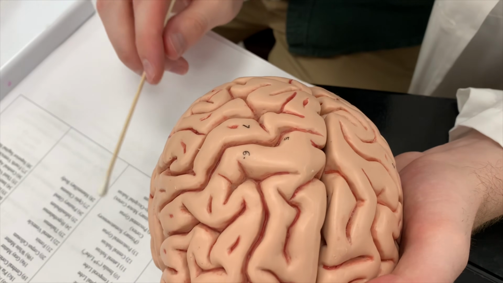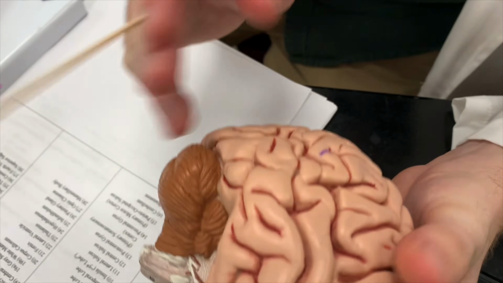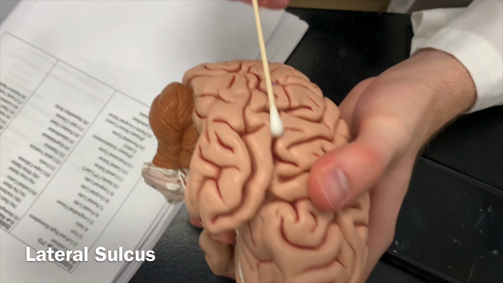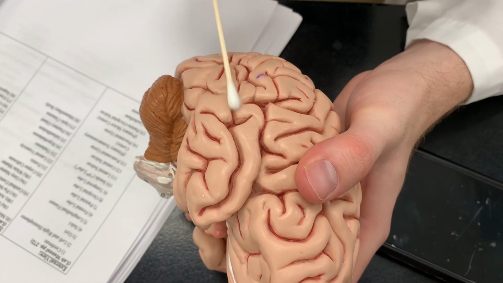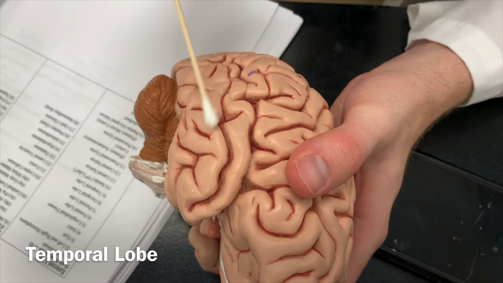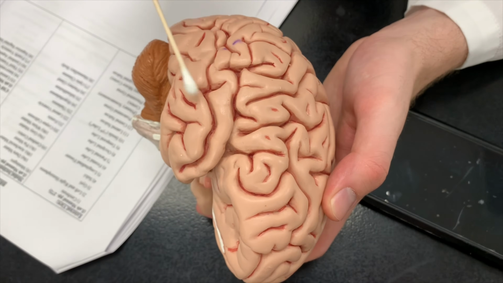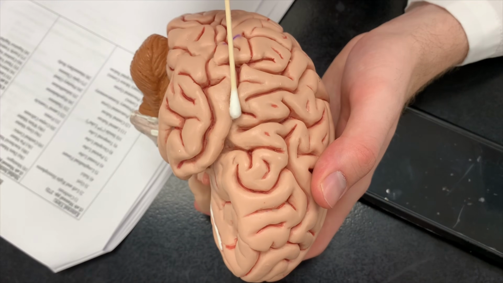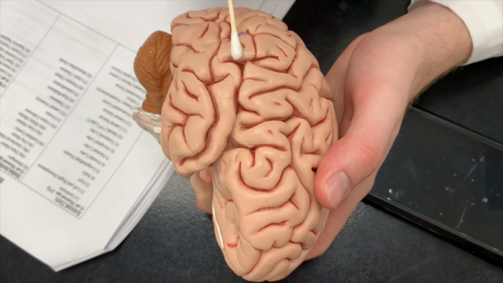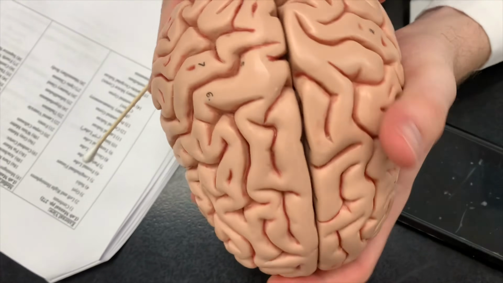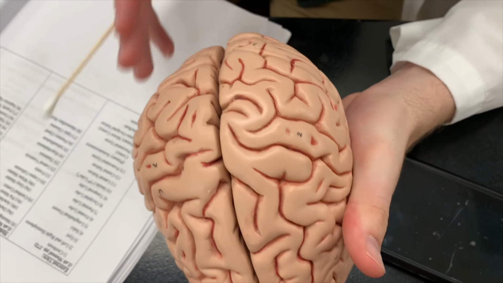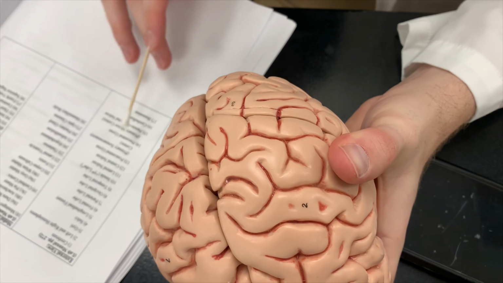So then you're going to have your lateral sulcus, which is on the side. And this one right here is your temporal lobe. So it separates your temporal lobe from your parietal lobe right here. Temporal lobe, lateral sulcus.